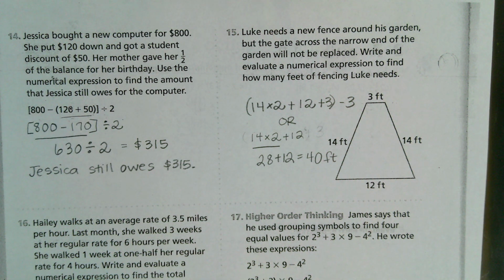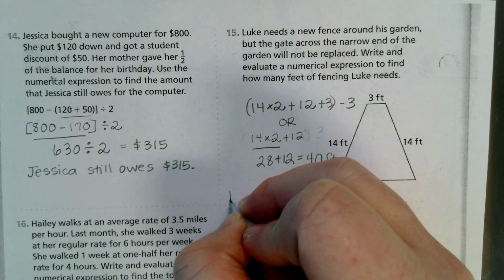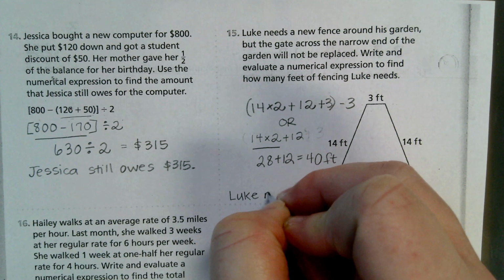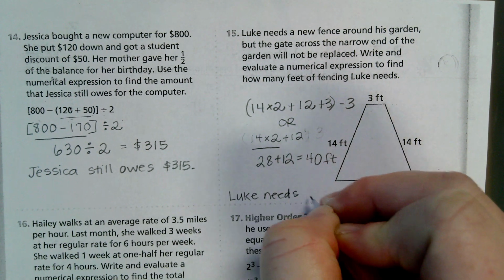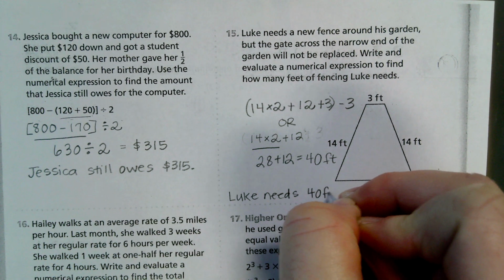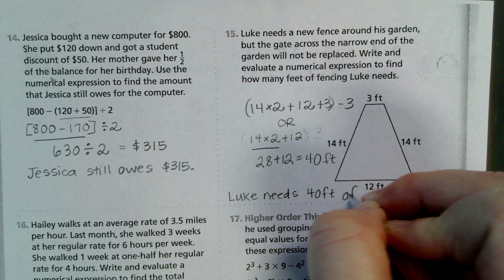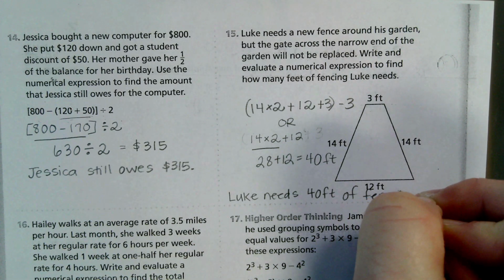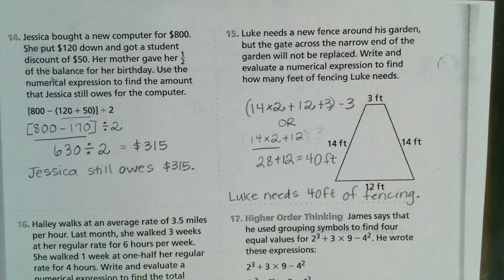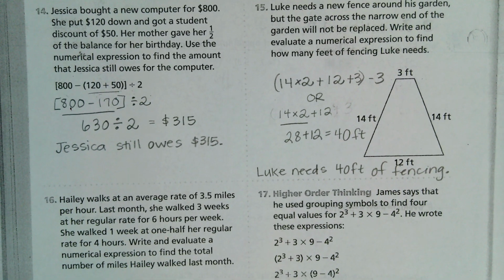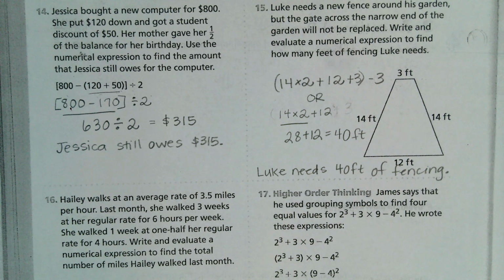What does that mean? Yes, sir? Aha. So Luke needs what? 40 what? Of what? There you go. Perfect. Didn't know you were going to write complete sentences in math, did you? Woo! We're doing so great on time. Bless the day.